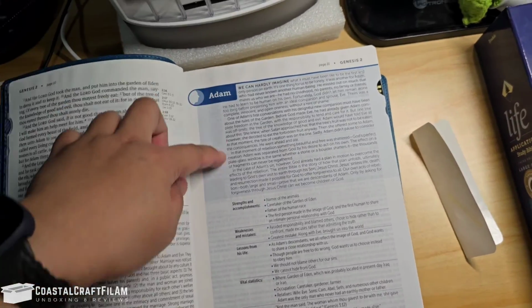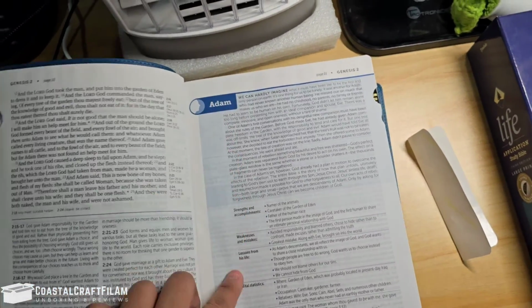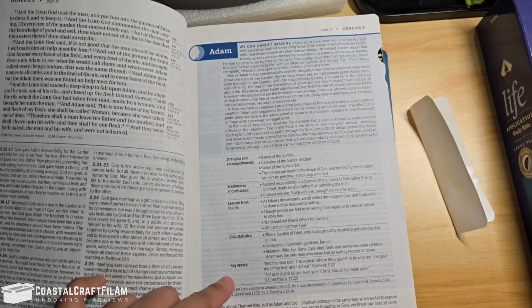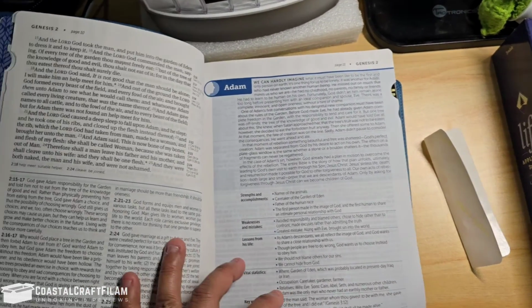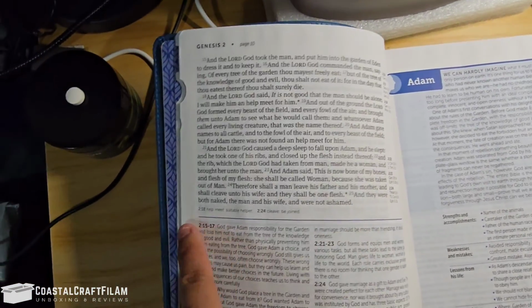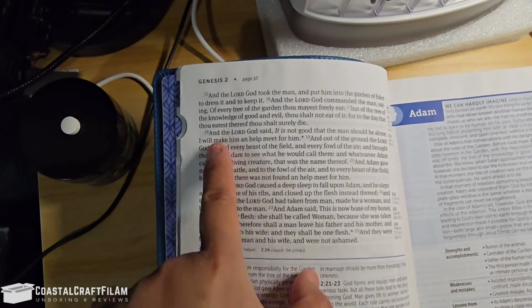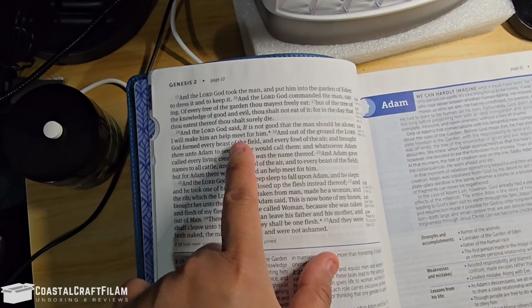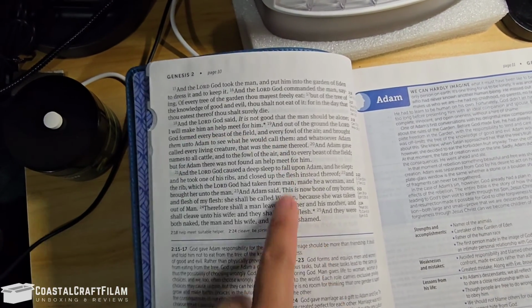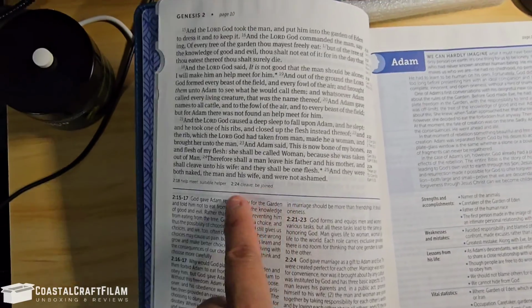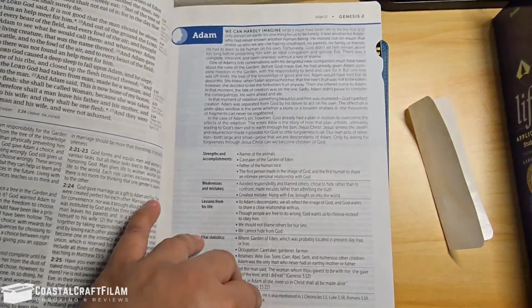There's Adam, and it's going to give you his accomplishments, weaknesses, mistakes, lessons in his life, vital stats, key verses. And then, as you can see here, this asterisk, the explanation would be in the bottom. As you can see, 2:18. And the Lord God said, "It is not good that a man should be alone. I will make him an help meet for him." So help meet means a suitable helper. So it'll explain hard words to you. So that's the beginning of the book.